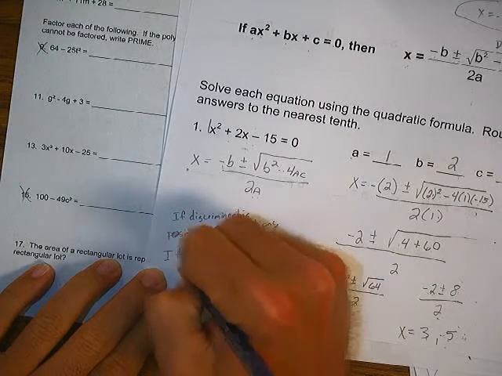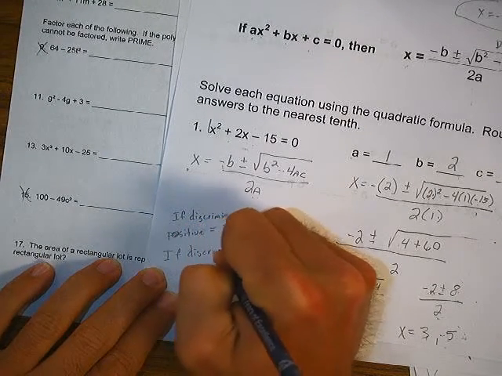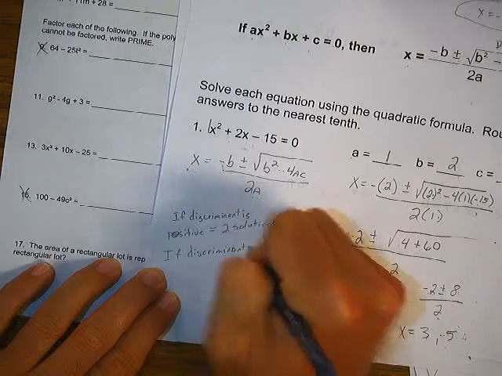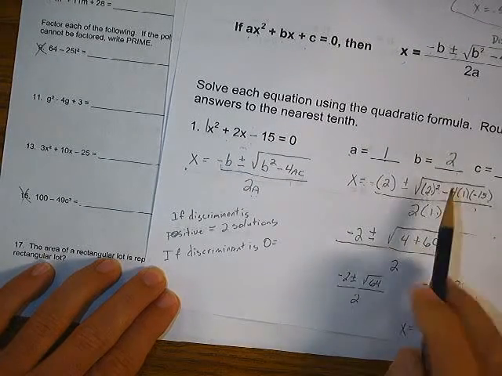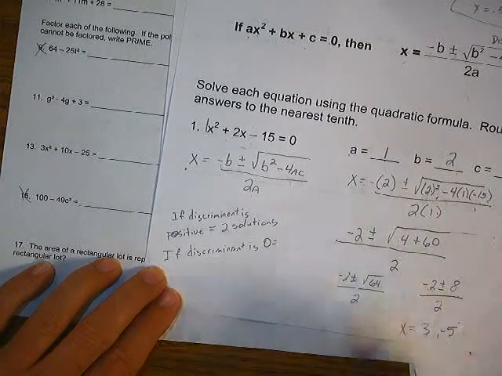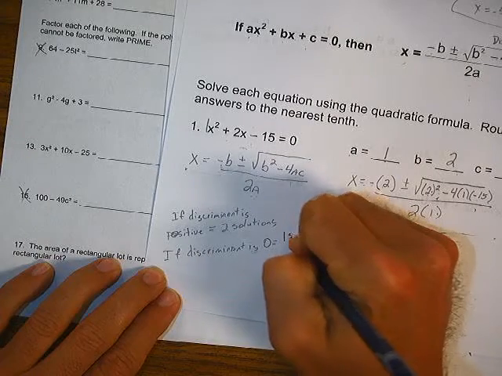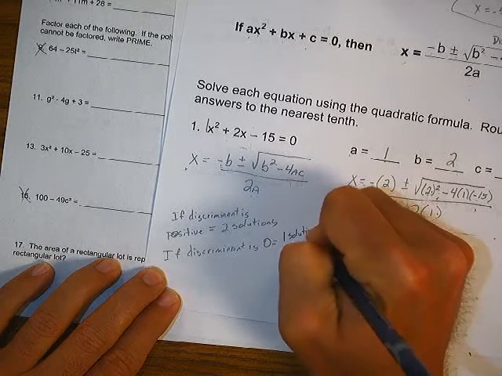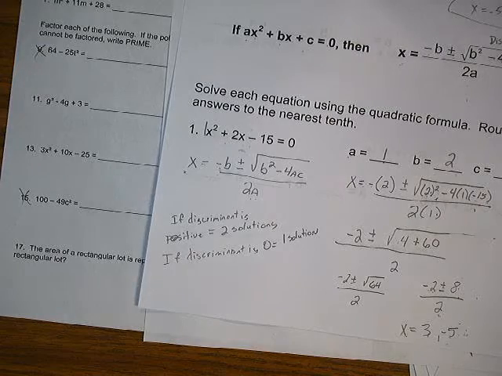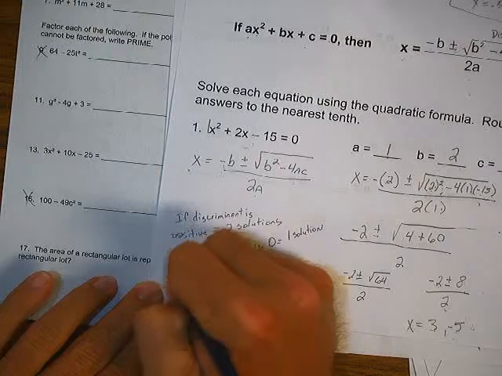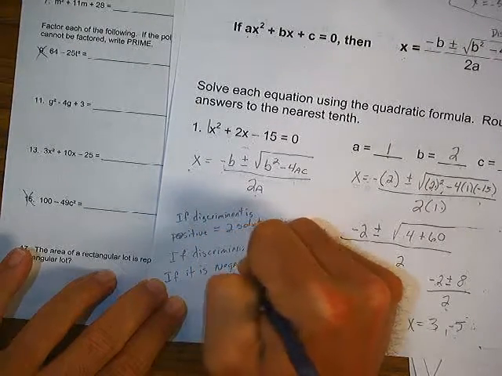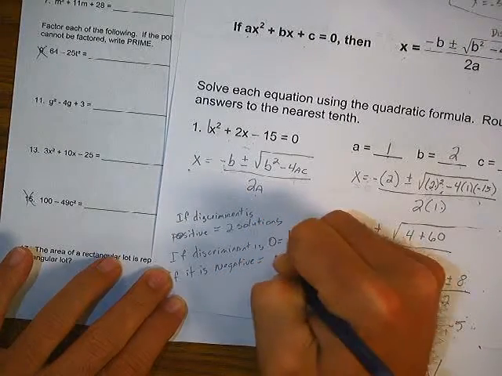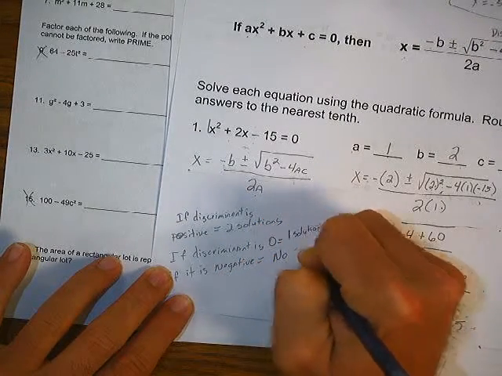If the discriminant is 0, if what's underneath the square root sign is 0, you will have one solution. If it is negative, you will have no solution.